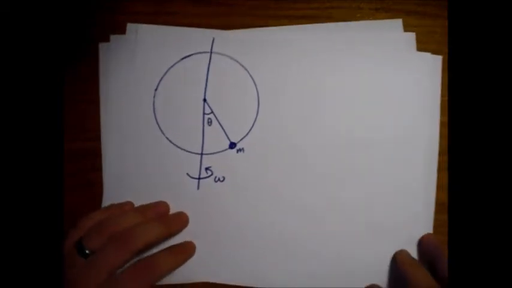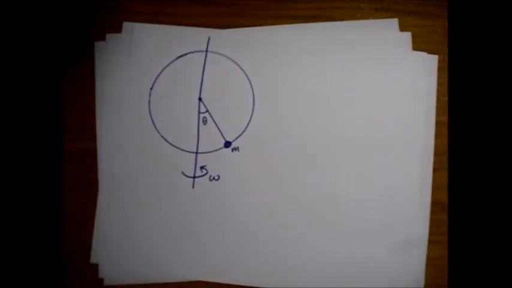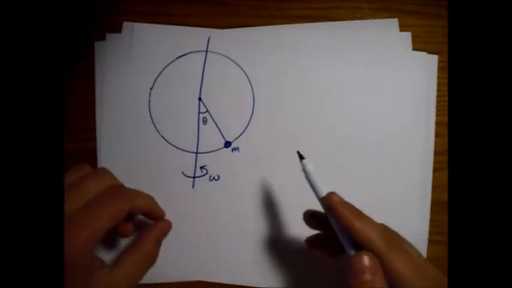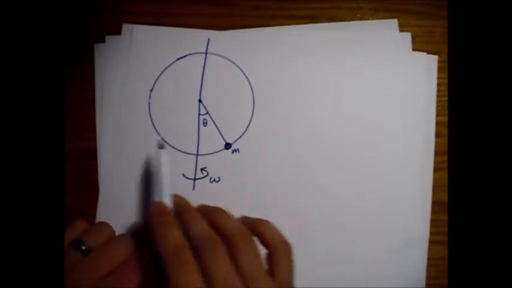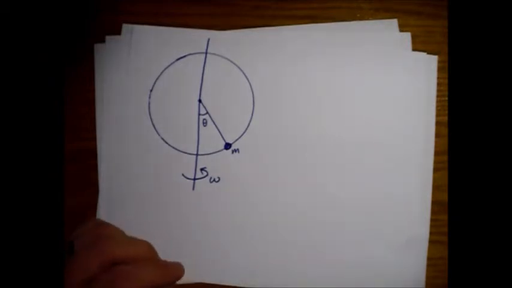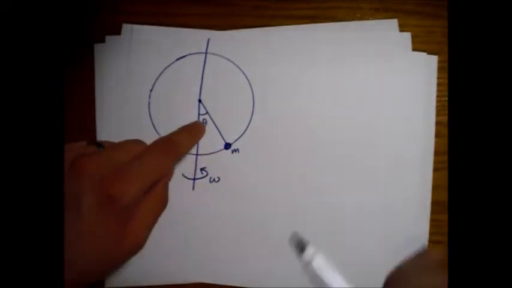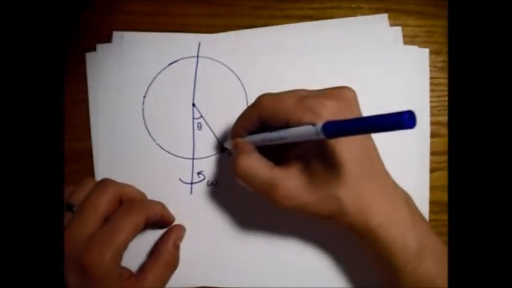All right, so we have another interesting Lagrangian mechanics problem here. This is a rotating loop of wire, frictionless, of course, and this is not a string here.